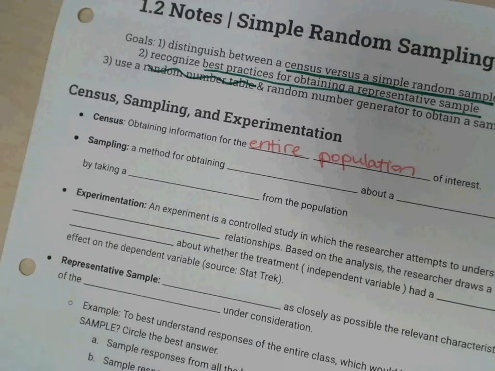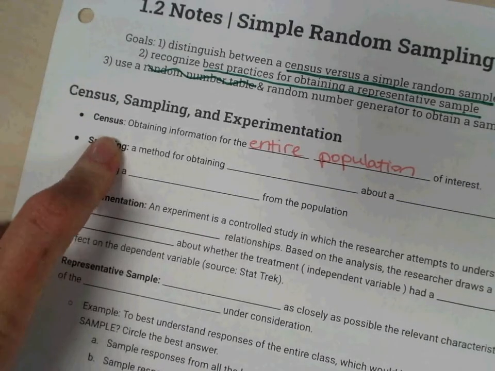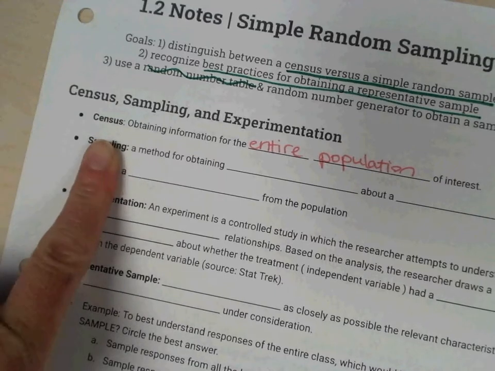So the population of interest in that case would be everyone in the U.S. But I could also consider a census of all students of School of the Arts. That would be if I asked every single person and everyone responded to my survey. That would be a census.